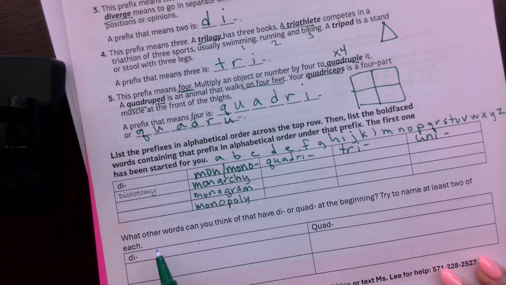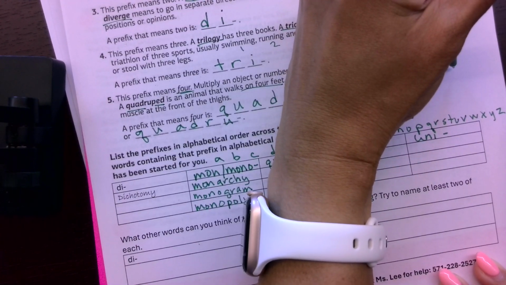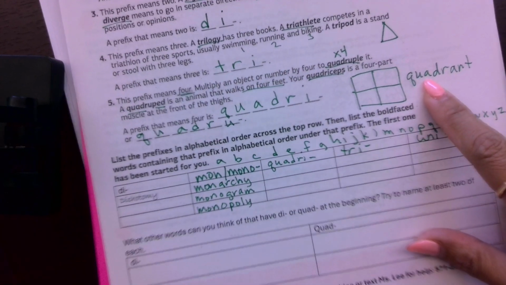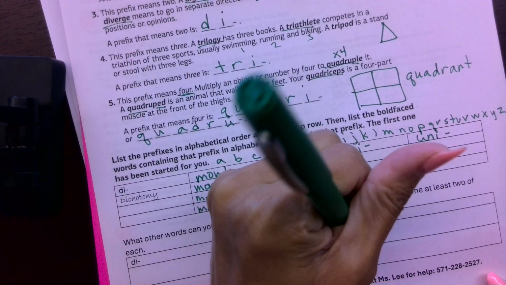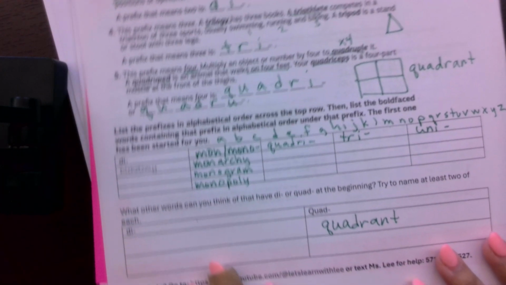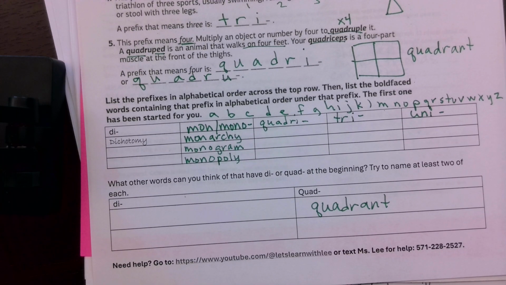The last piece is asking you what other words can you think of that have di or quad at the beginning. Try to think of at least 2 each. So I gave you actually one for quad, which is quadrant. We have 4 quadrants in math when we graph on the coordinate plane. So you can use quadrant as one. And then you think if you can come up with another one of quad. And then for di, there's a lot of different words that start with di that you might be able to think of. Divest is another word that you might be able to consider.